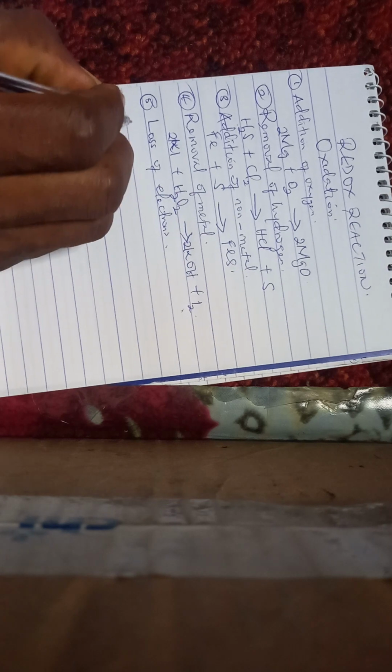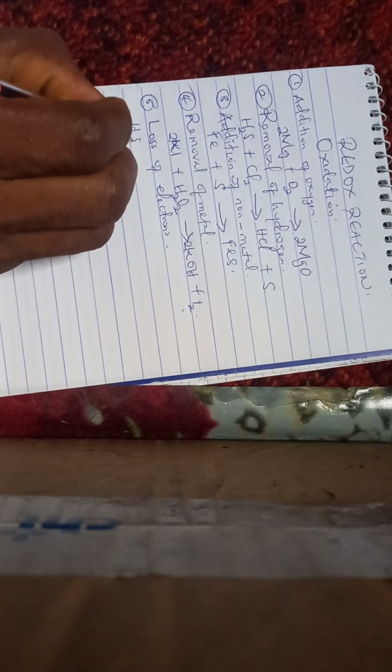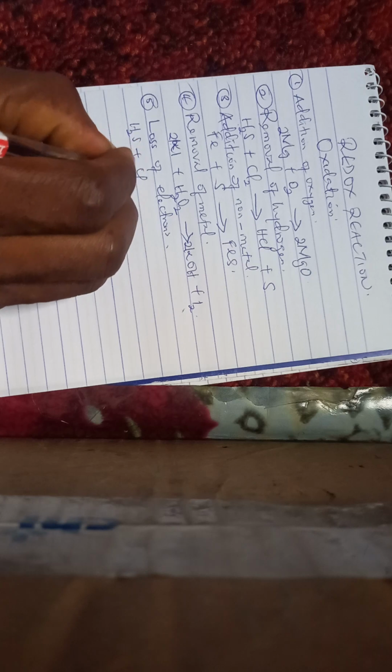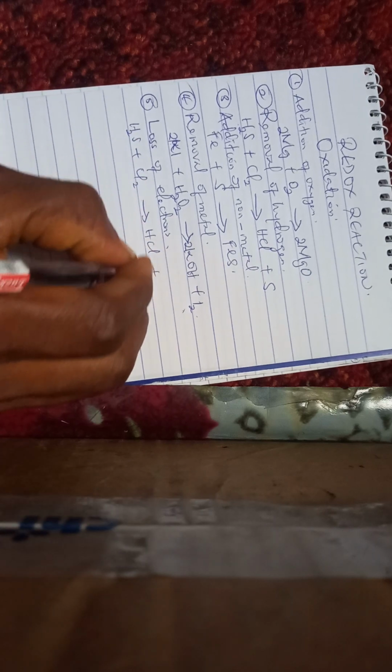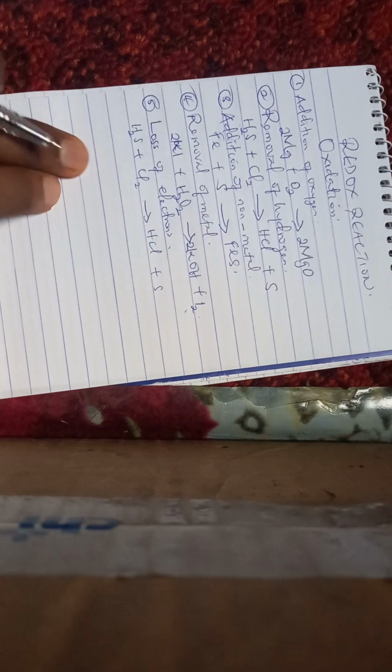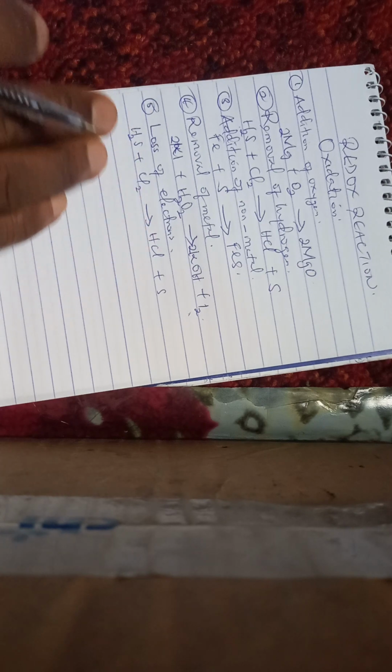Let's see, if we use H2S plus Cl2 giving us HCl plus sulfur, which one has lost electron. In our previous episode, we taught how we are going to determine the oxidation number of a compound.